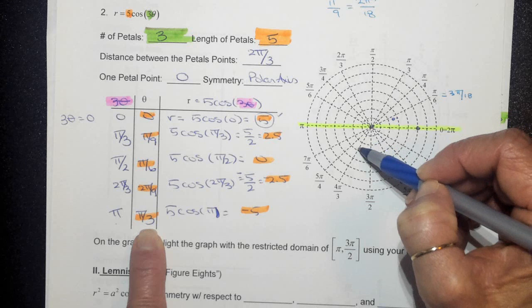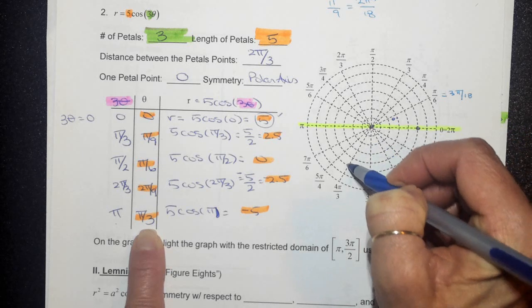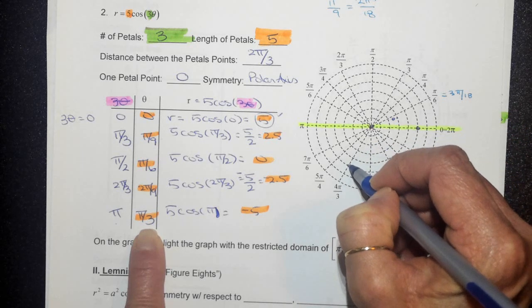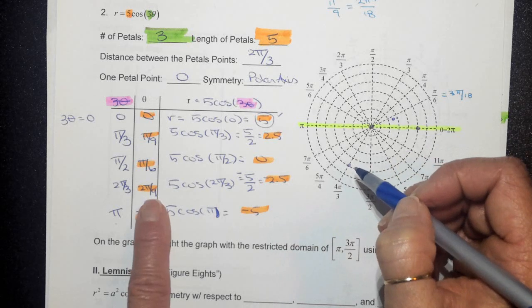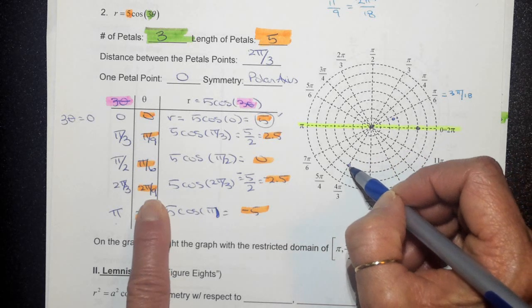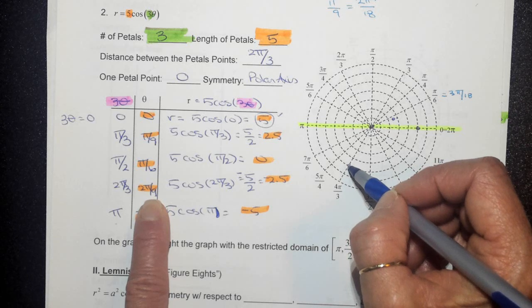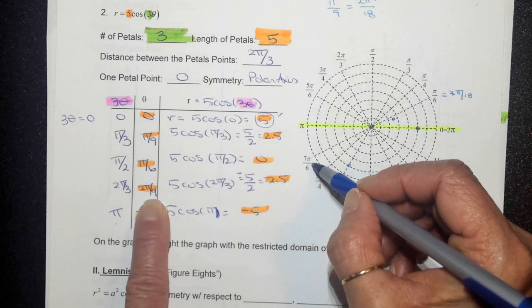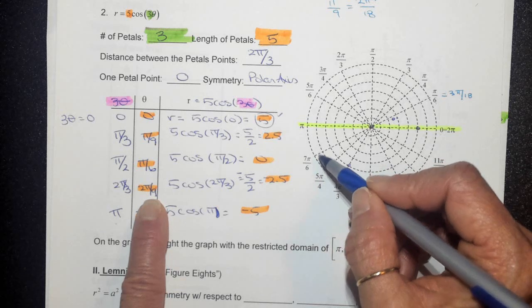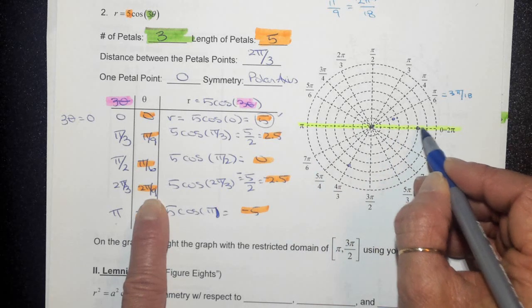Let's plot this one, pi over 3 and negative 5. So 1, 2, 3, 4, 5. So it's going to be out here, 4 pi over 18. Well, let's plot this with respect to symmetry.